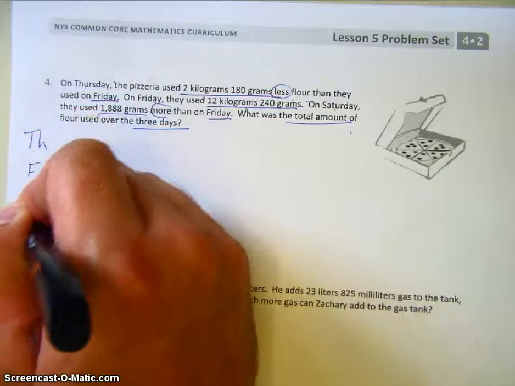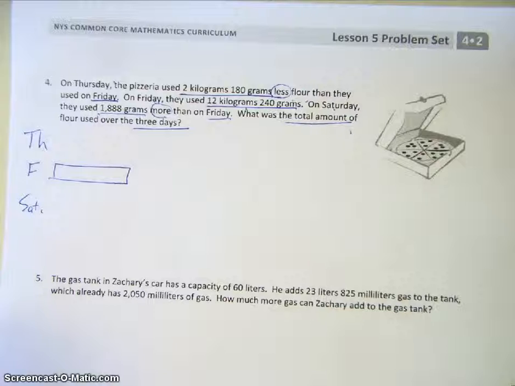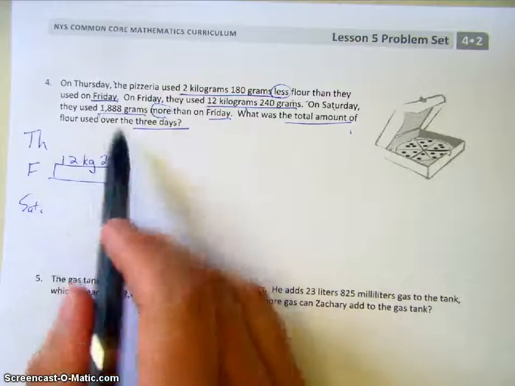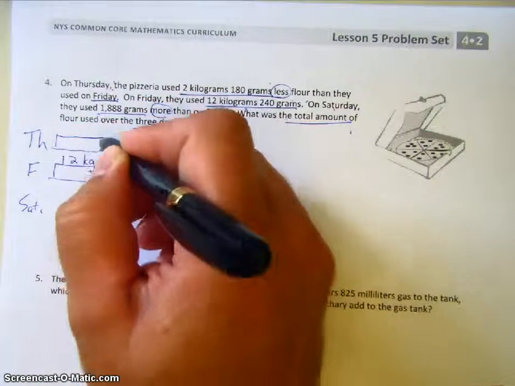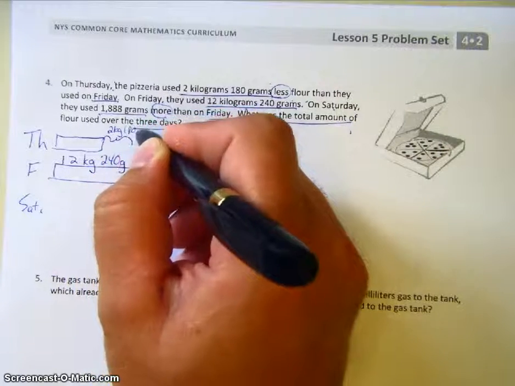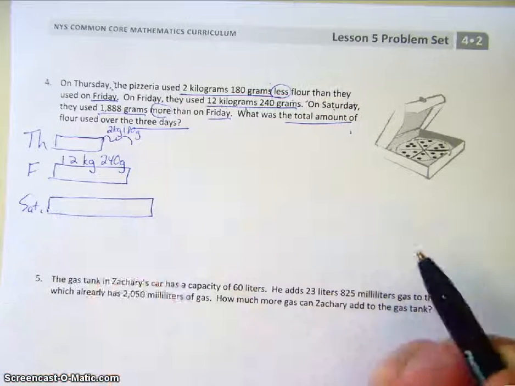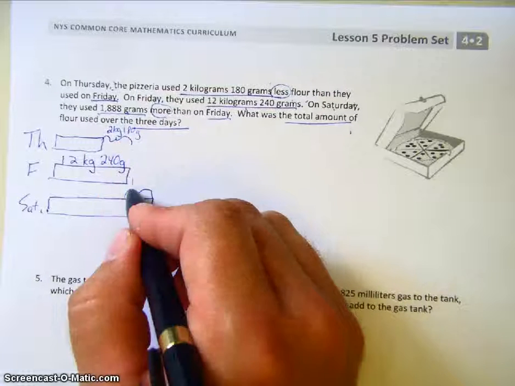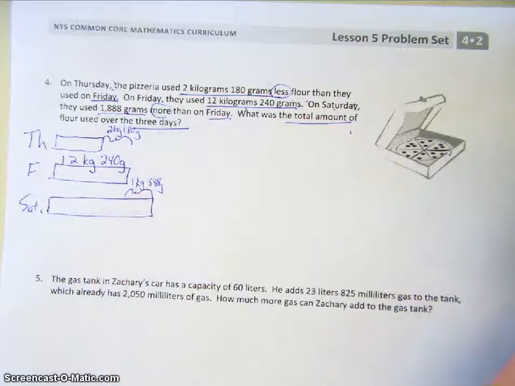So we have Thursday, Friday, Saturday. Now, of the 3 days, the only day that we have an exact number for is Friday. So we're going to put that in here. Okay, so now Thursday was less. So we're going to draw a bar for Thursday. Okay, and we see that we have this much less. Okay. Saturday was more, so Saturday is going to have a larger number. Now I'm going to convert those grams into 1 kilogram, 888 grams, since everything else is in mixed units.